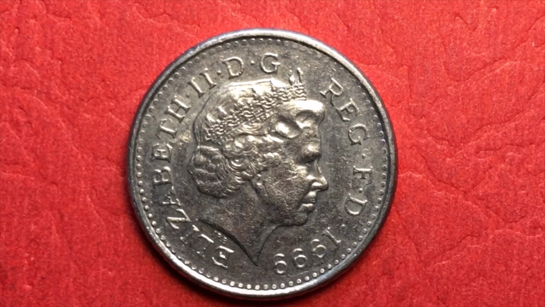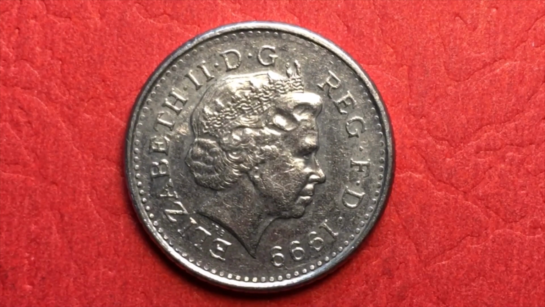So, and I should explain that a little bit. The British put Queen Elizabeth on the coins, or whoever their king or queen is on the coins, and then every so many years they change them to reflect that the queen or king is getting older. So this is the fourth portrait of Queen Elizabeth, and it's an Ian Rank-Broadley portrait, and it came out on this coin starting in 1988, and we have the 1999 version.